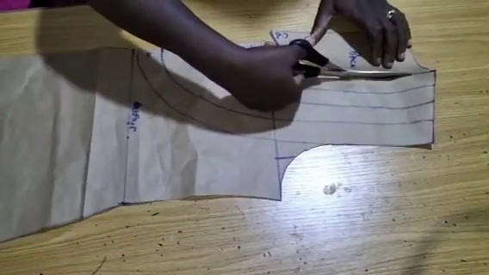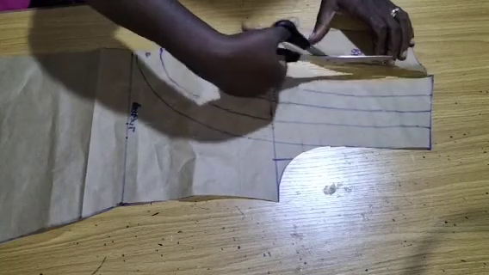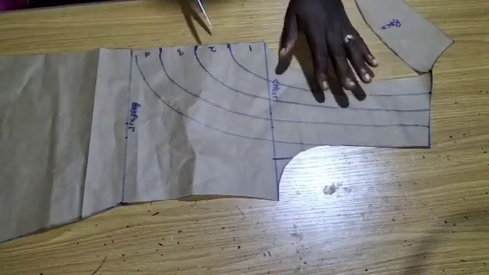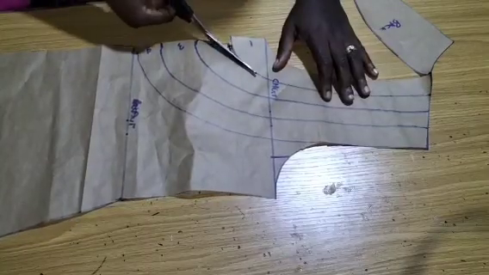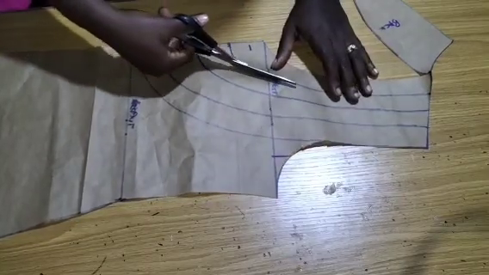So if you are cutting, please don't cut to the neckline. This is how we slash them. So we'll be able to have the cowl effect.